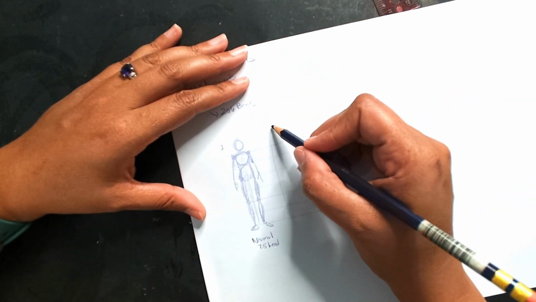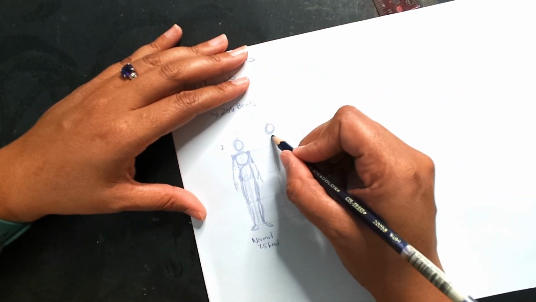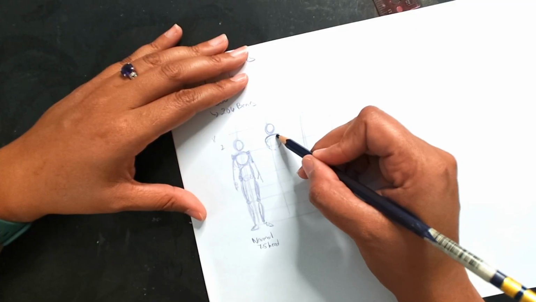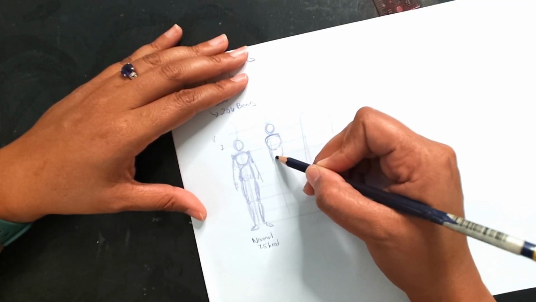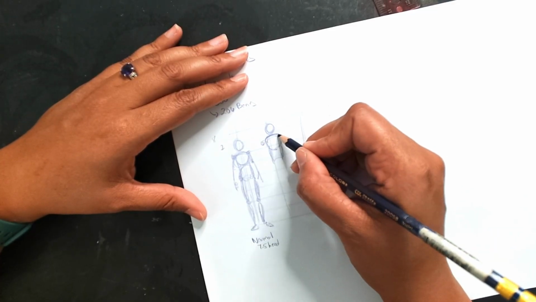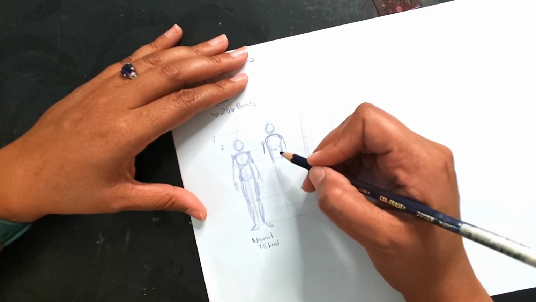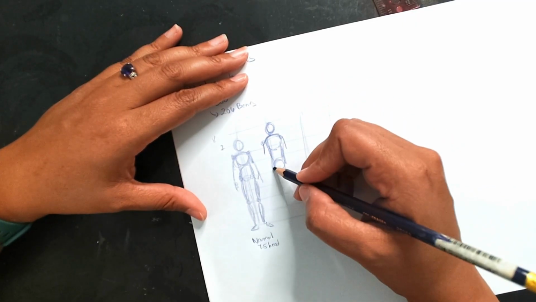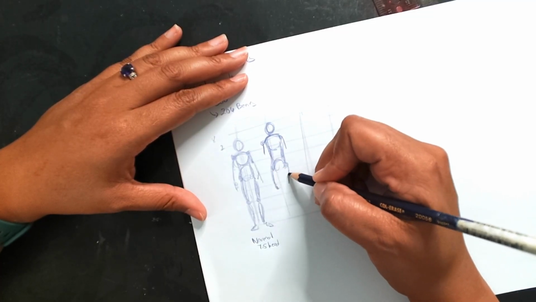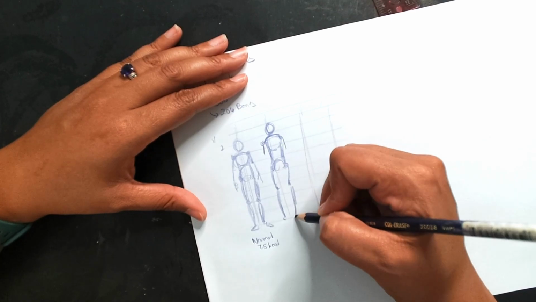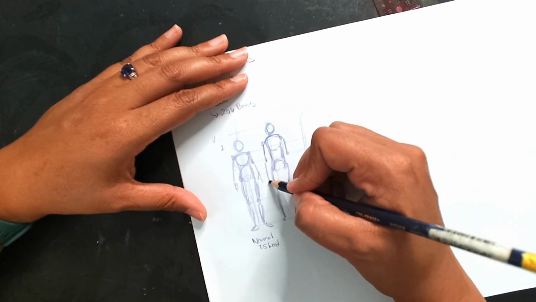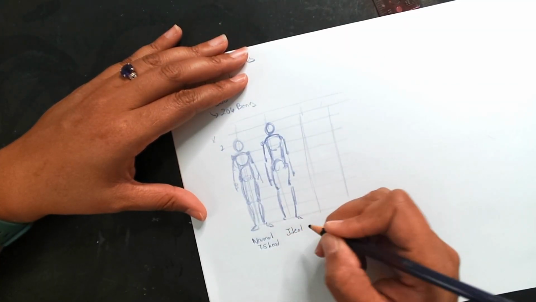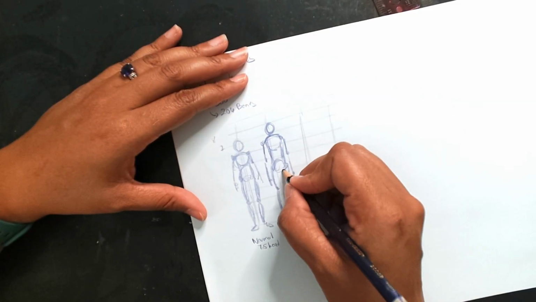Now, ideal, because socially we add value to people's height for some reason, but whatever. So 8 heads tall. We like to look up. This dude's got a ridiculously long torso. I'm just kind of doing this on the fly, guys. So just spare me. Heads. Okay, this is ideal.